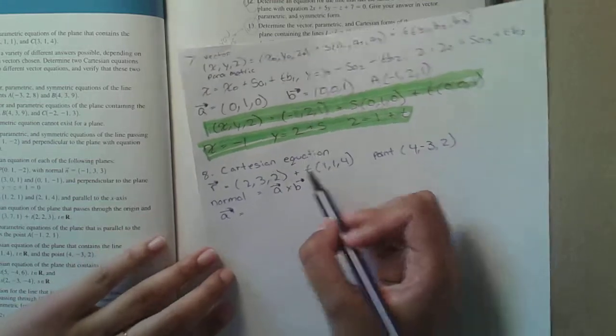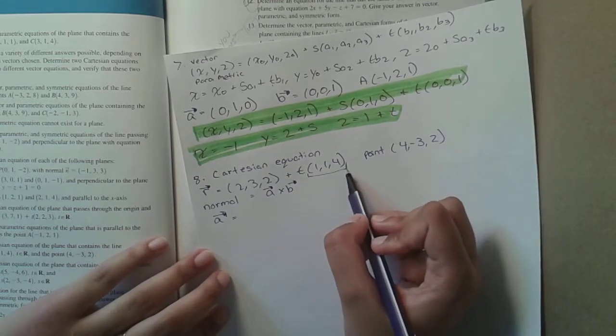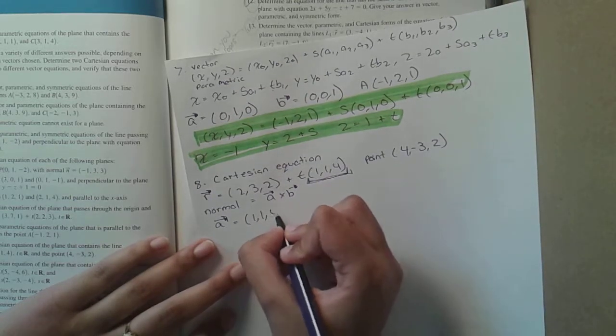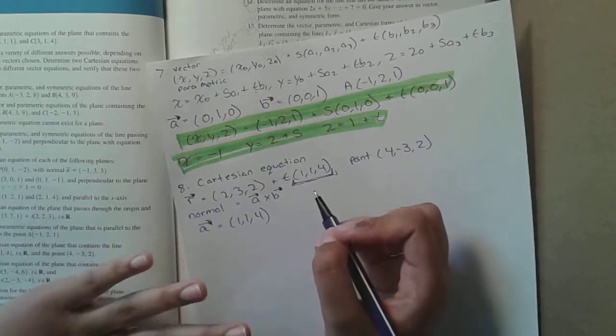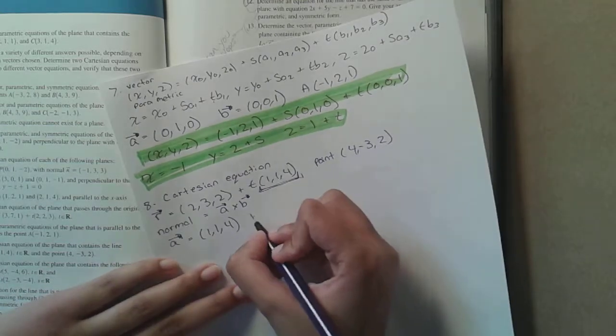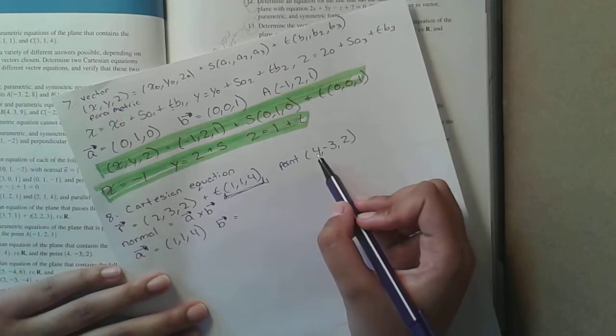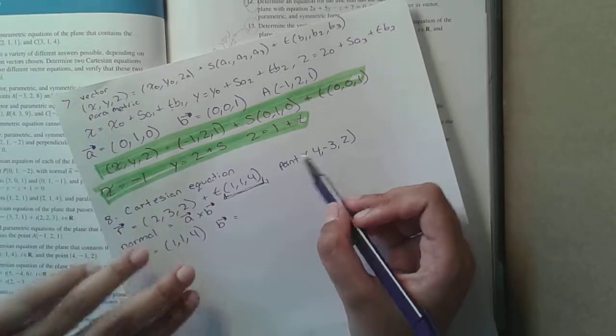A will be this vector right here, this coordinate, 1, 1, 4, and B will be this point subtracted from this.